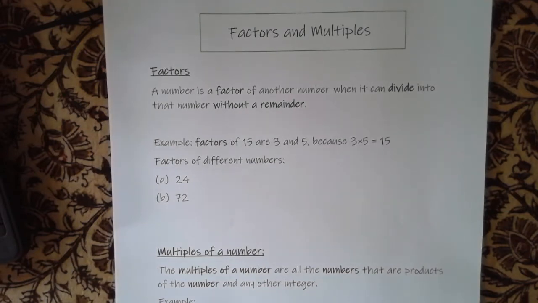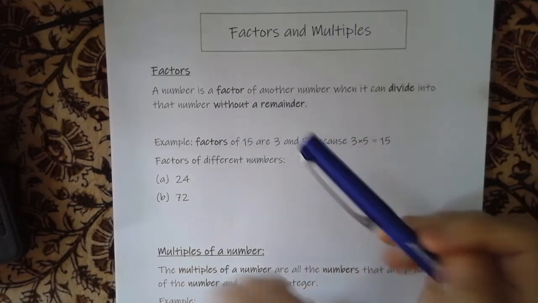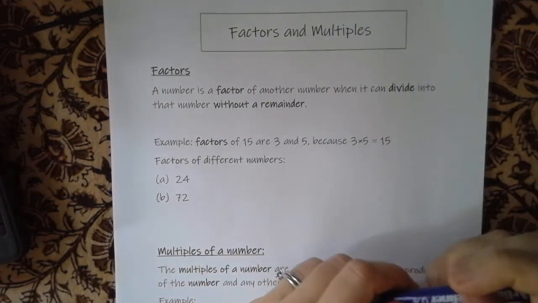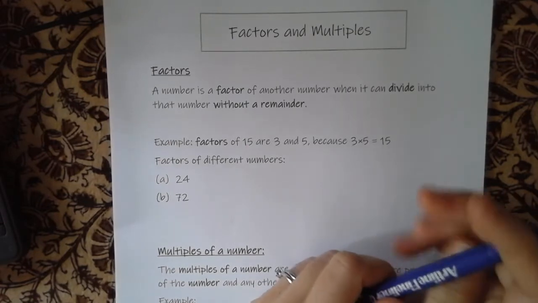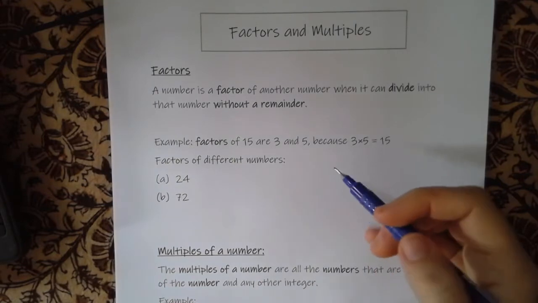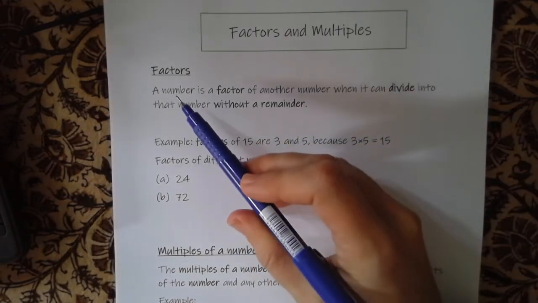Now we're going to be looking at factors and multiples. Children should also be able to tell you what that is. If we go back to factors, factors are numbers that can divide into another number without a remainder. So you will work with whole numbers here. Okay, so there's our definition so that they can understand it better.